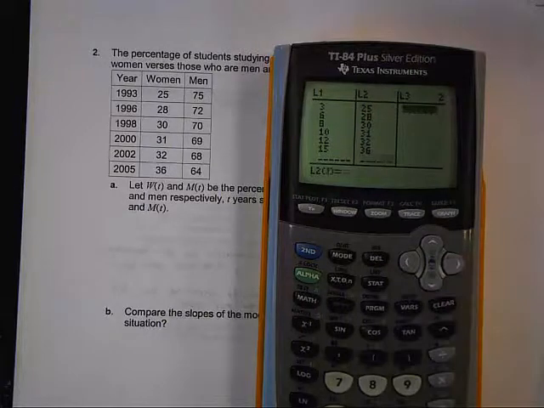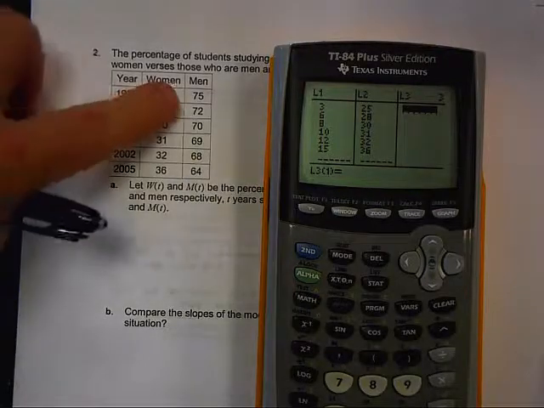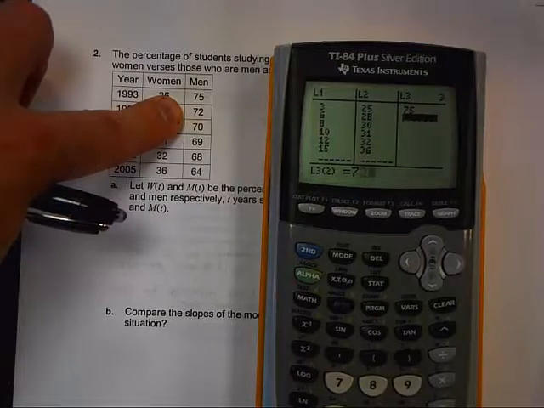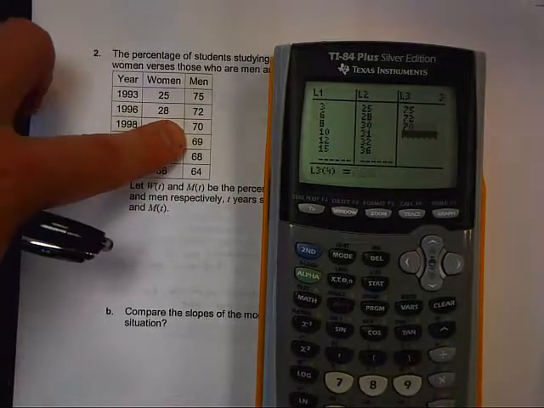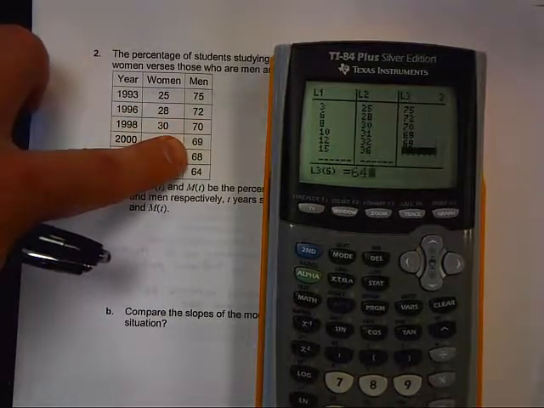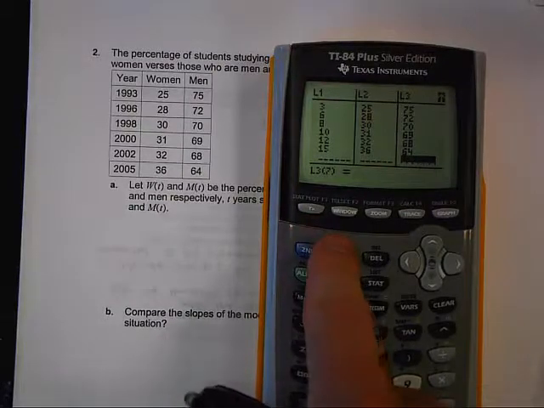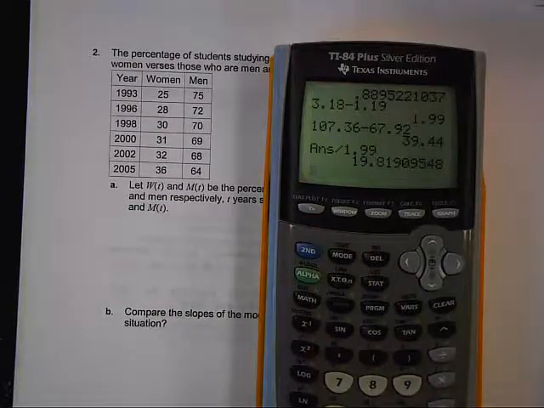Okay, we'll type in the next one too as long as we're here. But then we'll have to be a little bit careful when we go to find our equations, and we'll talk about that. So we might as well type this one in: 75, 72, 70, 69, 68, and 64. We'll type in all the data. Quit out of that. Second, quit. All right, now how do I find the equations?